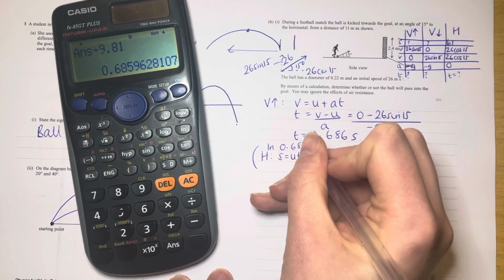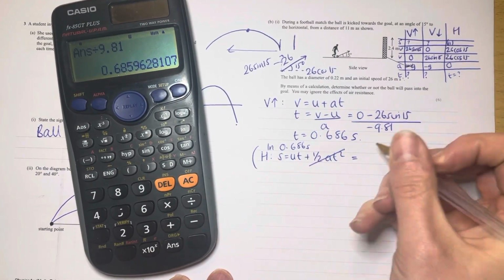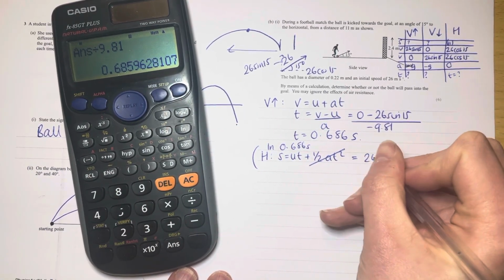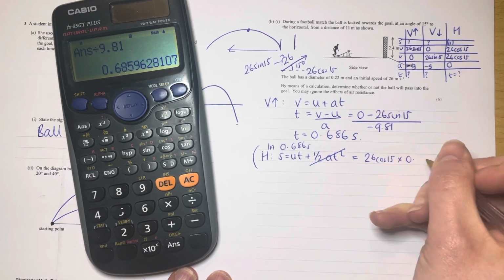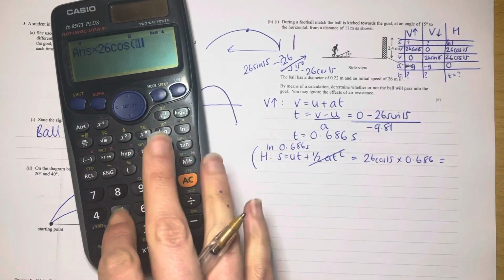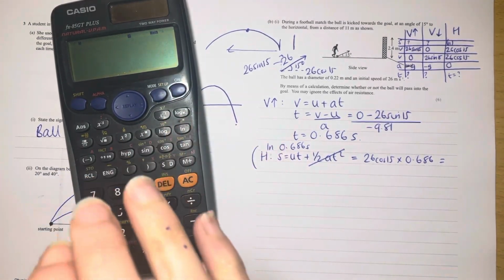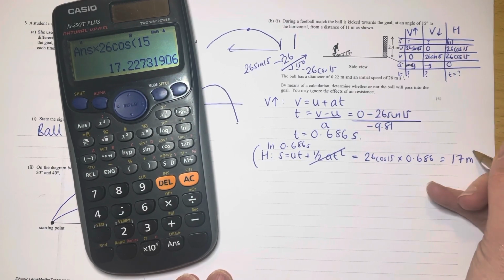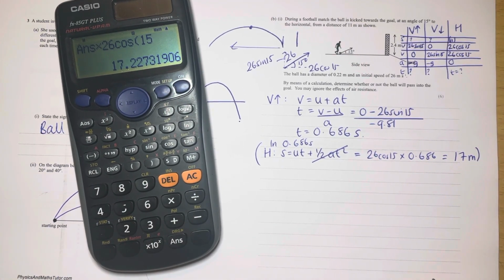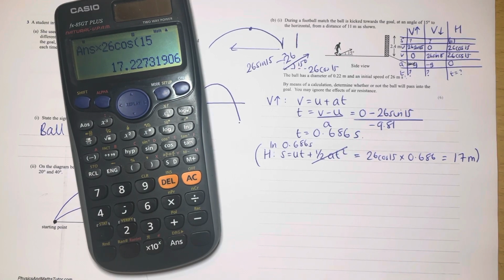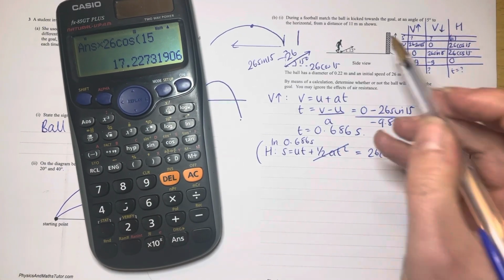So I've got that in 0.686 seconds, S equals 0.686 times U, which is 26 cos 15, times 0.686. So times 26 cos 15. And that is equal to 17 meters. So if that equals 17 meters, that means it's going to get into the goal. Okay. Now the problem is, will it go over the goal?